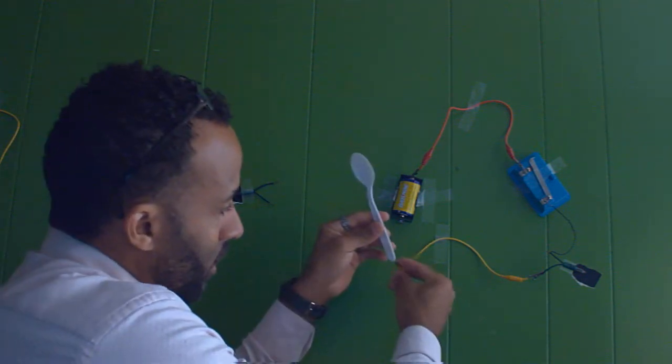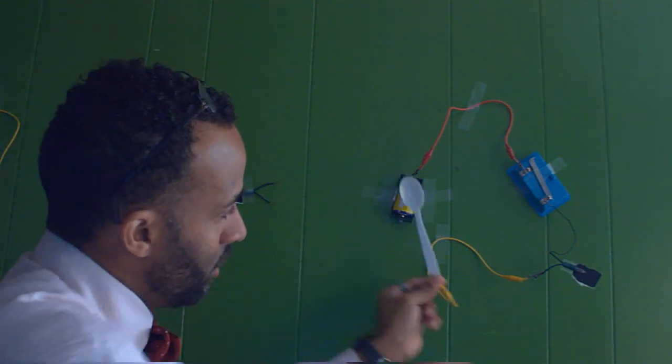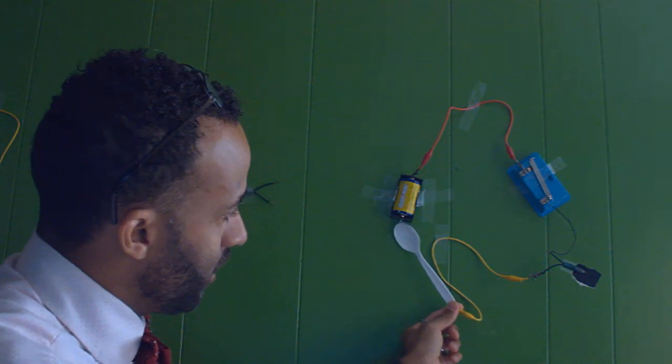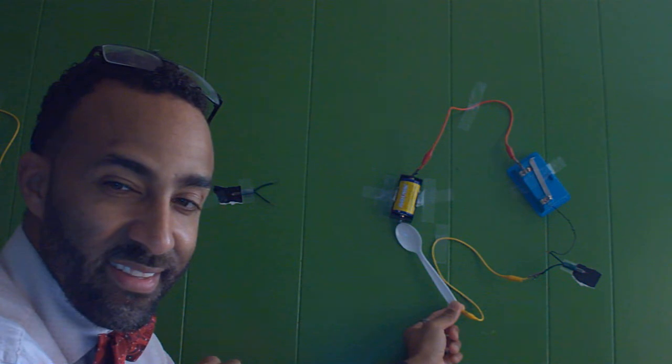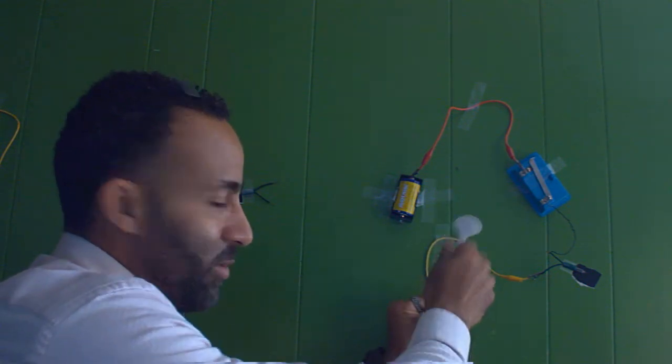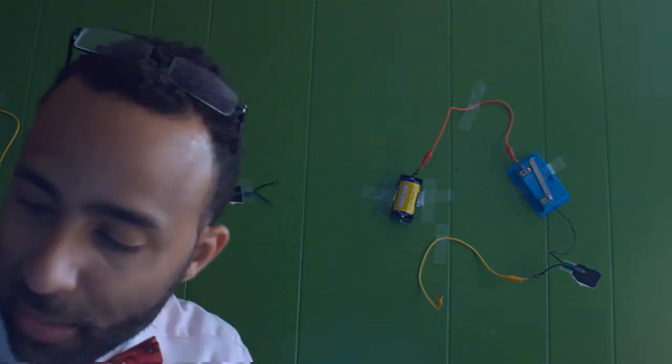Here we go. I'm going to clamp it and touch it, and nothing. So that means it is an insulator. Absolutely, it is a number 2, an insulator. What else do we have?